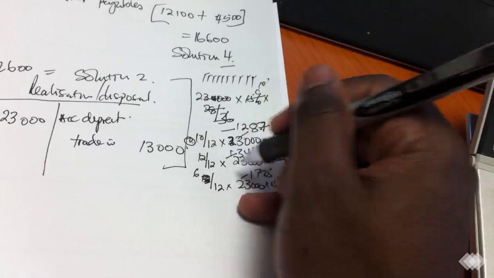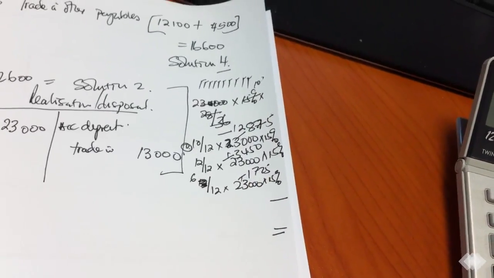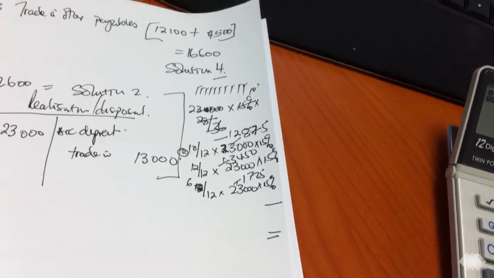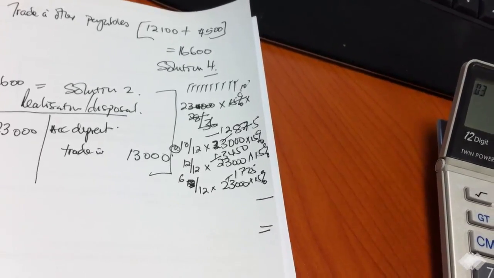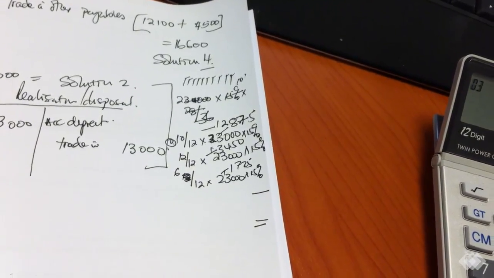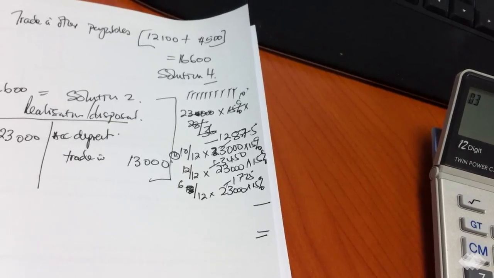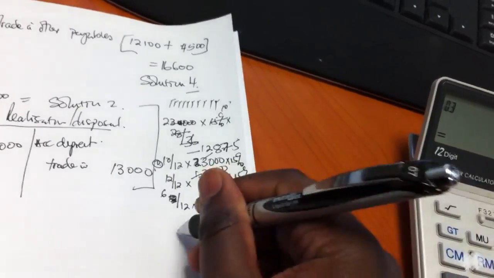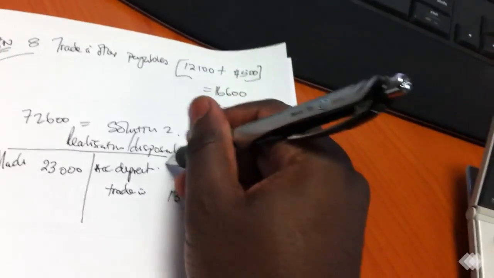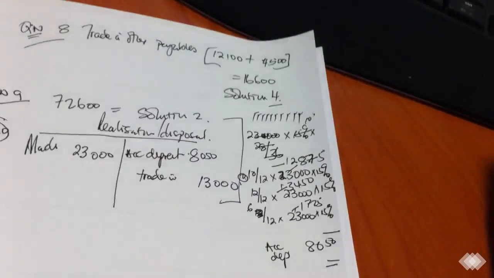So if you add that plus that plus that, you get 8050 as your accumulated depreciation. That should come here, 8050.